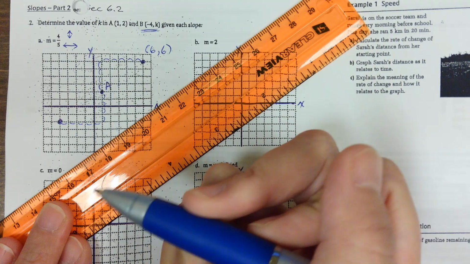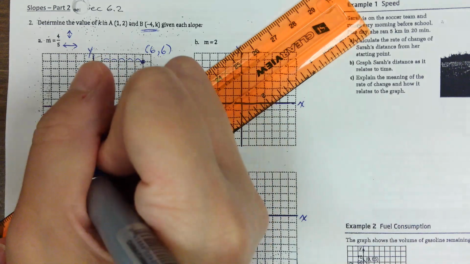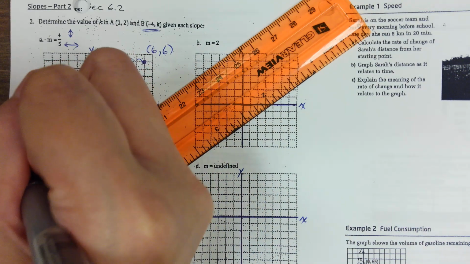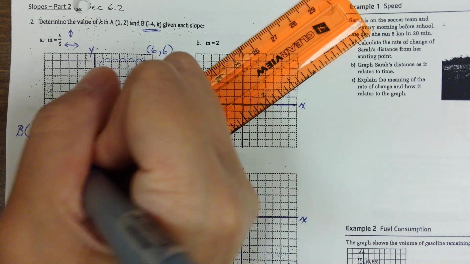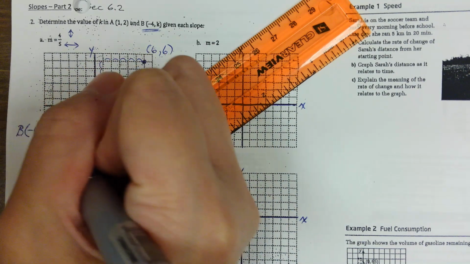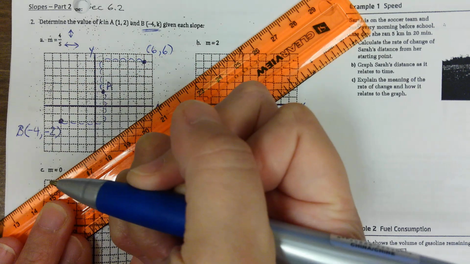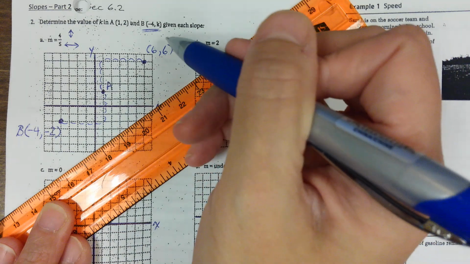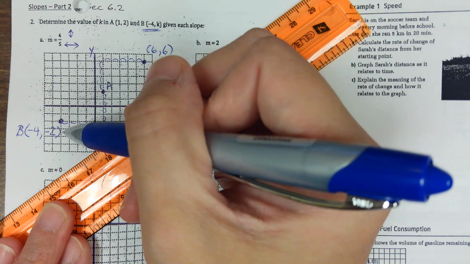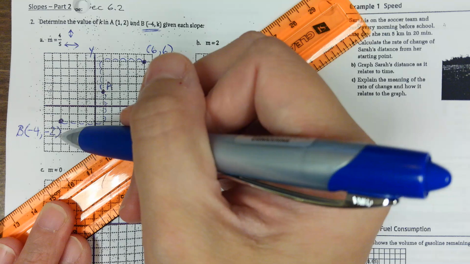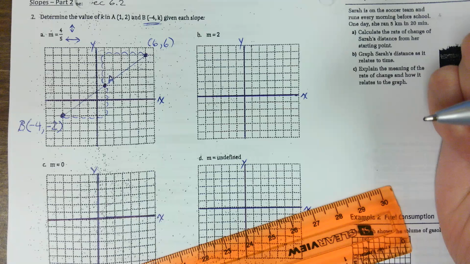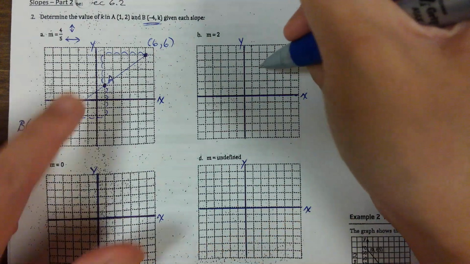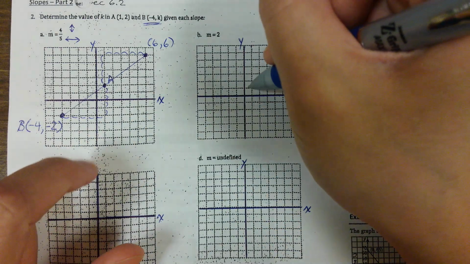And there we go. There's point B, which has the coordinates (-4, -2). Okay? And so my k value in this case is -2. Okay. Part B, same idea.